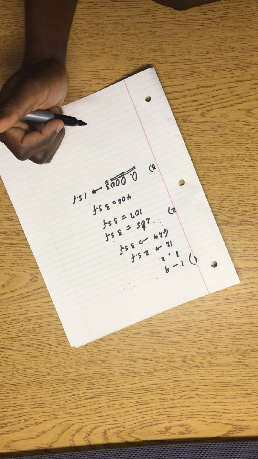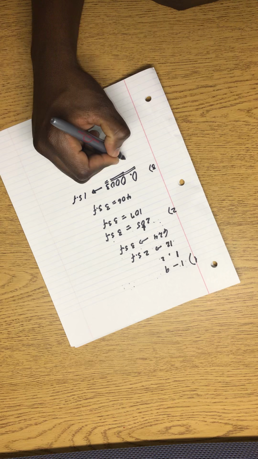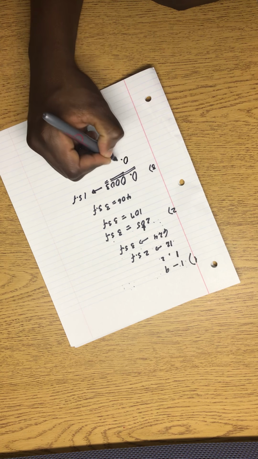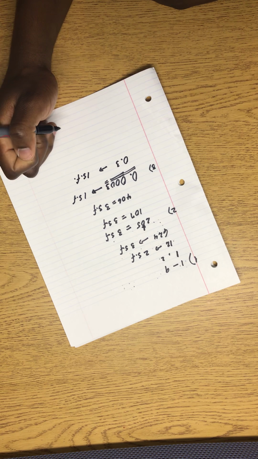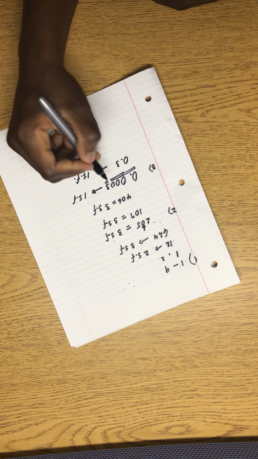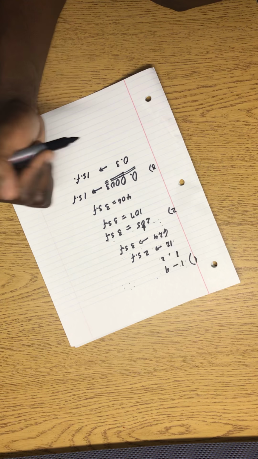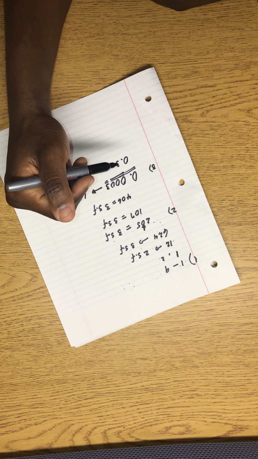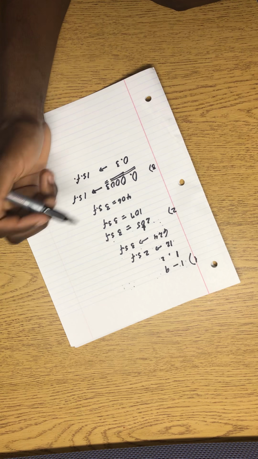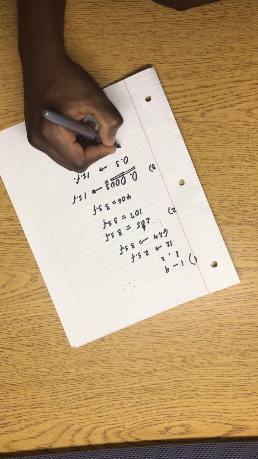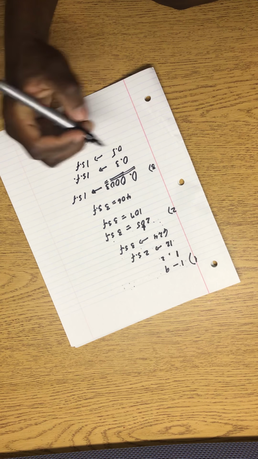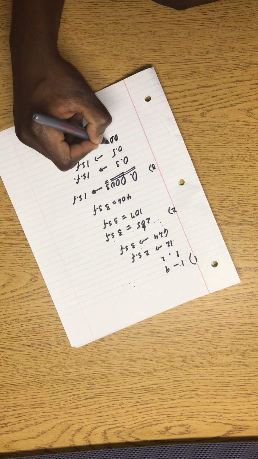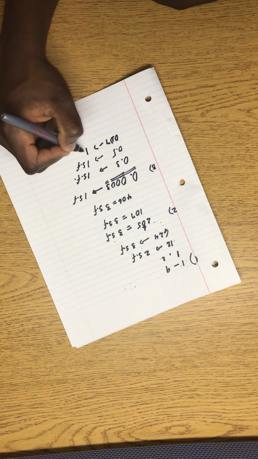Let's say another example would be 0.3. That will still count as one significant figure, because these zeros are placeholders that come before the non-zero number. That's what I mean. So if I have 0.5, I will still have one significant figure. If I have 0.06, I still have one significant figure.